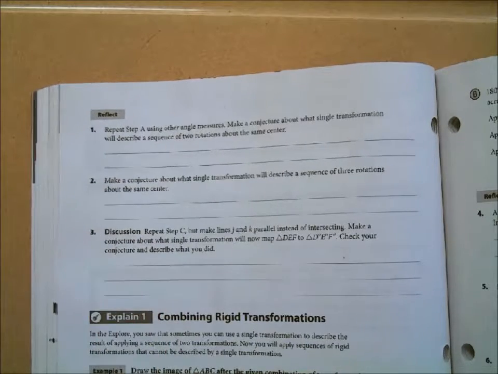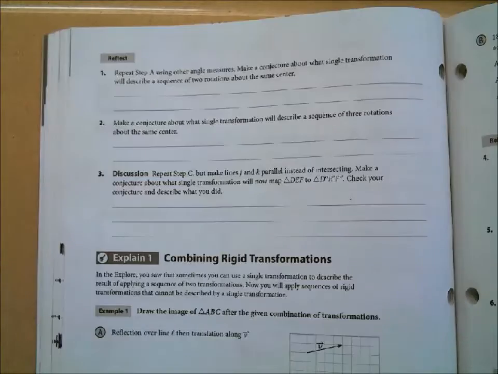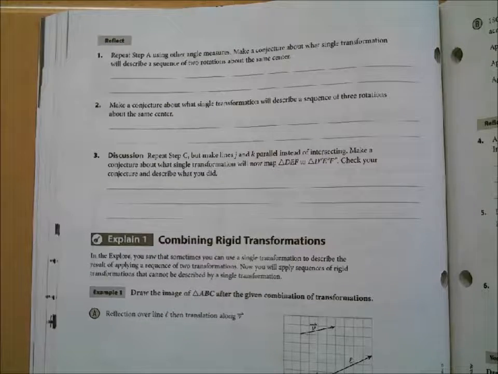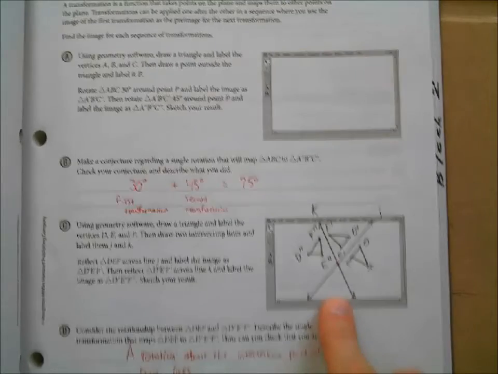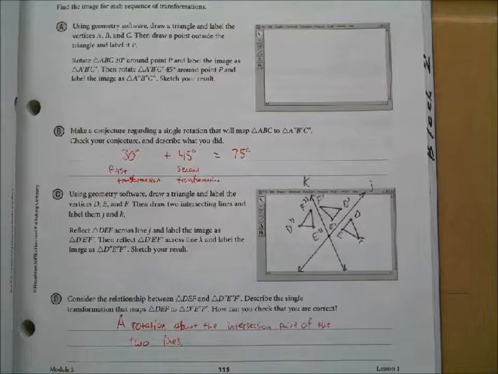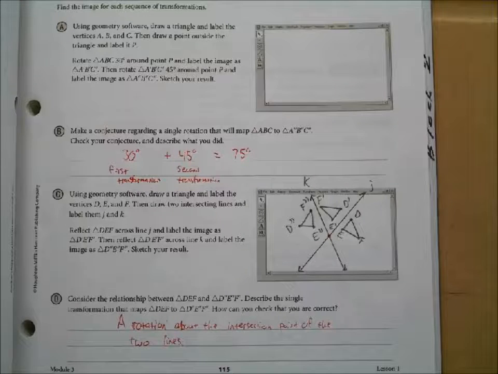Step 3 also asks an interesting question. It has us repeat step C, but make lines J and K parallel instead of intersecting. So let's think about that. If K and J, instead of intersecting, were parallel to one another, what transformation do you think would result after doing a double reflection over parallel lines? What do you want to say there, Madison? Make the same image. So what single transformation would that result in? It would be the same image, yeah.